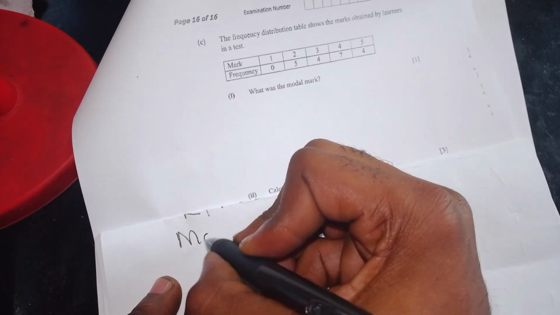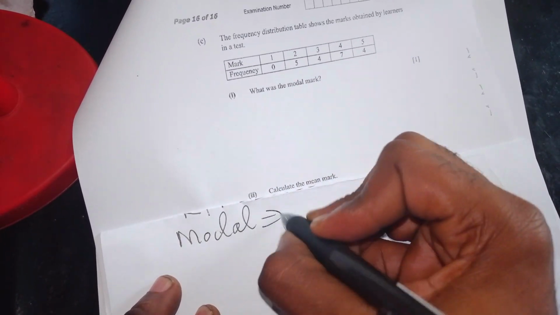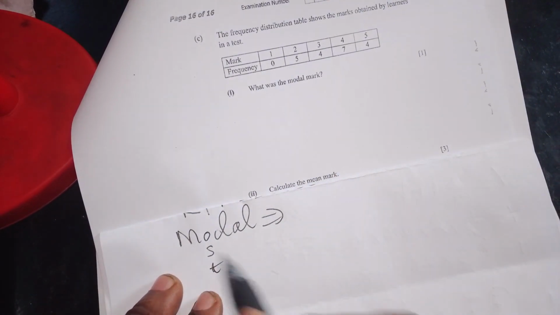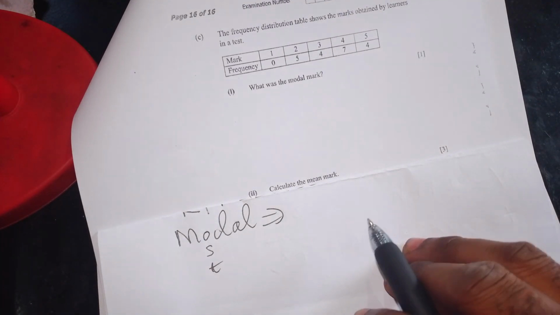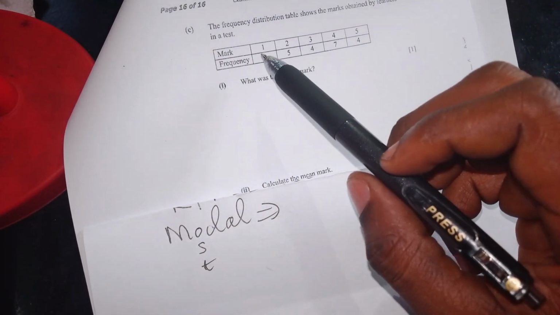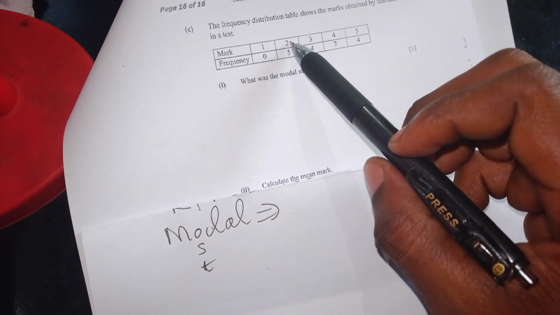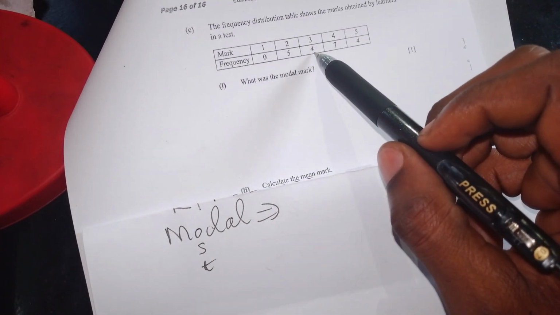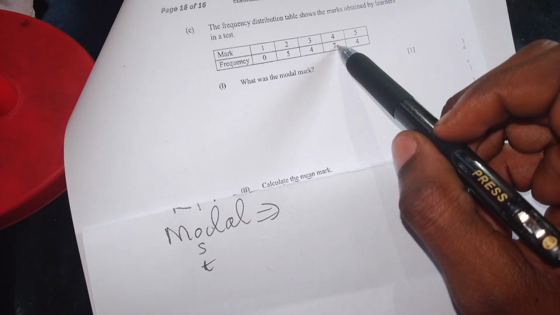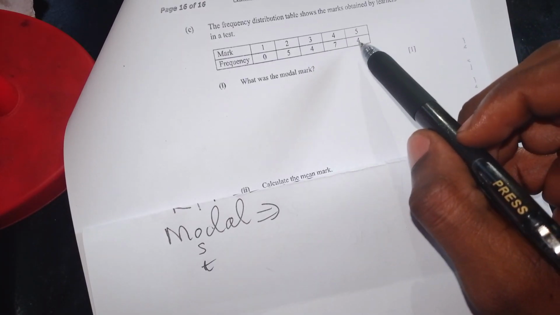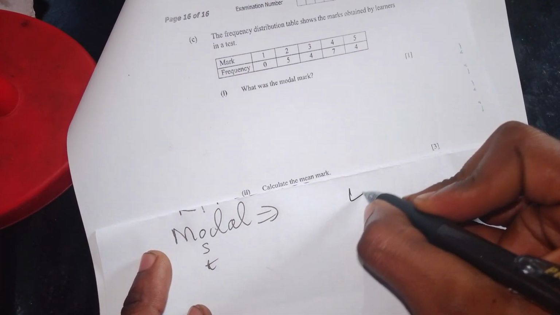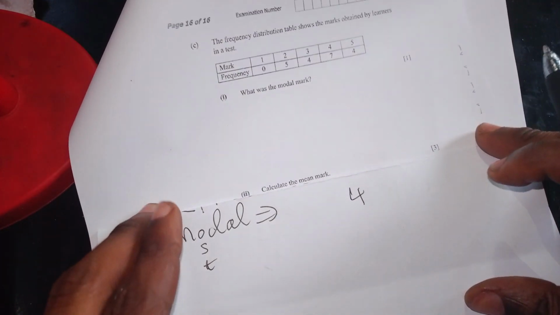Remember, modal implies most frequent appearing number. So you want the mark which appears the most. So 1 does not even appear, 2 appears 5 times, 3 appears 4 times, 4 appears 7 times, 5 appears 4 times. So our answer here is just a 4. And you're done. This was easy.